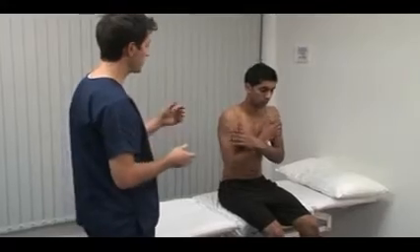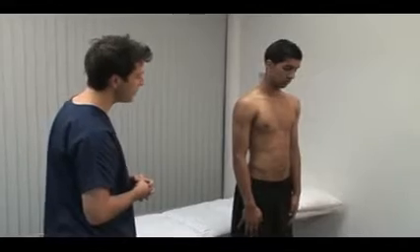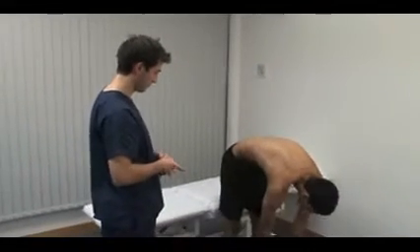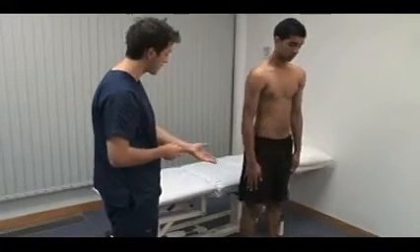Next we test flexion, most of which happens in the lumbar spine. I'd like you to keep your legs straight and bend over to touch your toes. Record how far down the legs the patient can reach. And back up. And take a step forward.